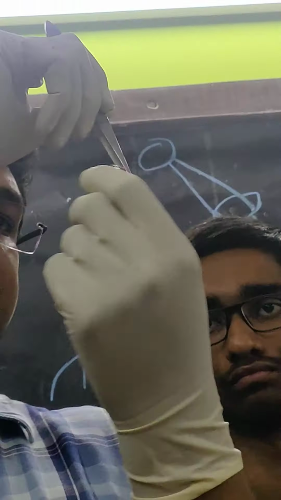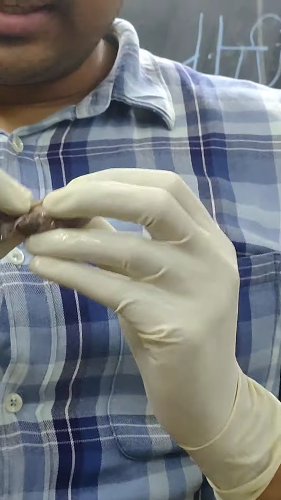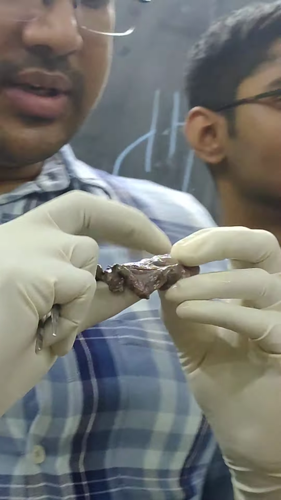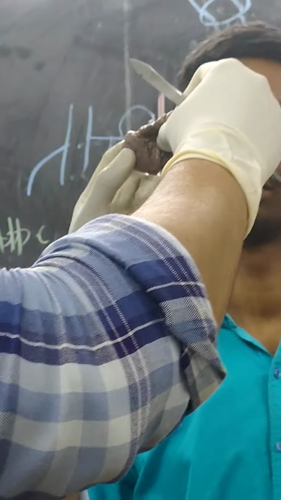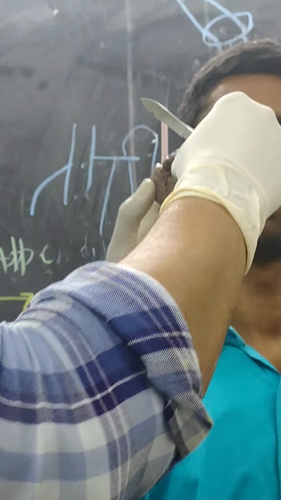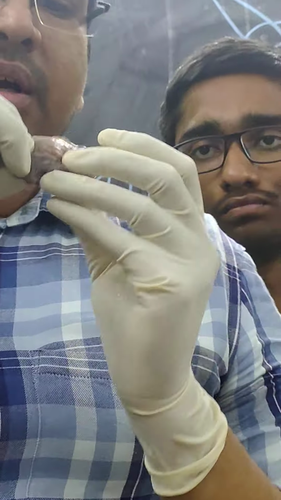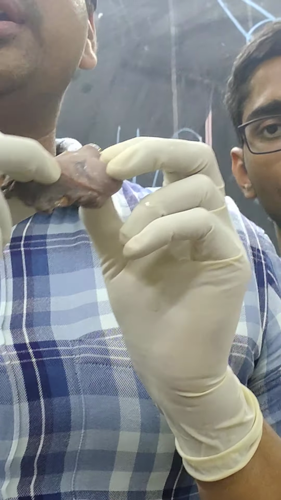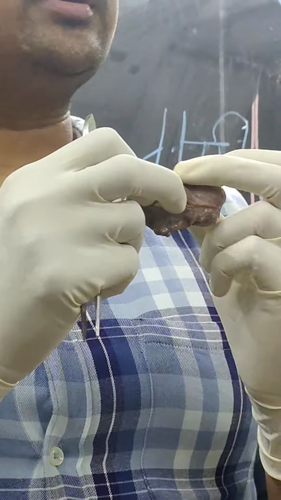Then what is this layer? This layer, you can see, is continuing all the way from the testis towards this aspect. There is a communication over here. Could you see that? This is the communication between the covering of the testis over here and over here also. You can see there is a communication over here.